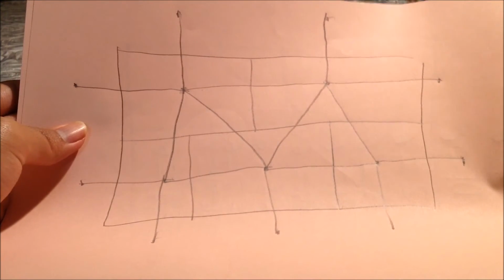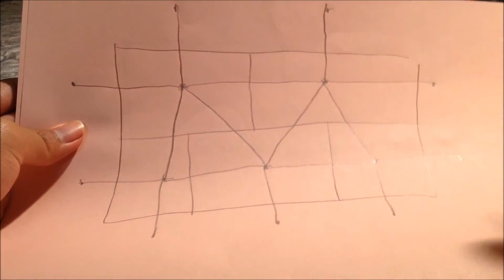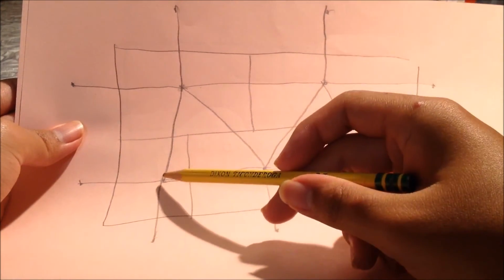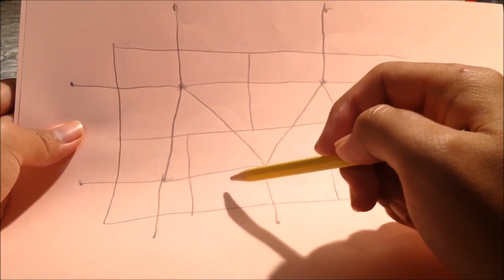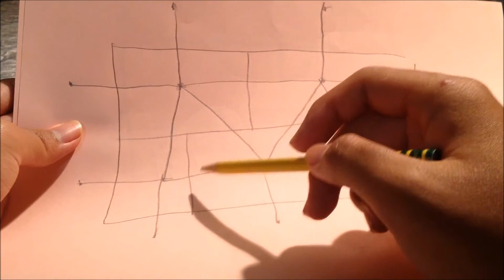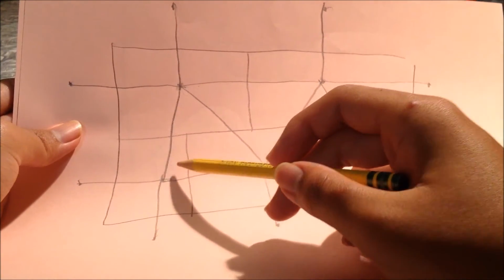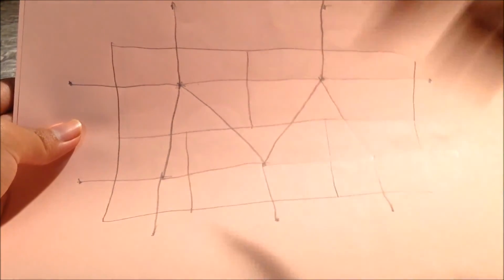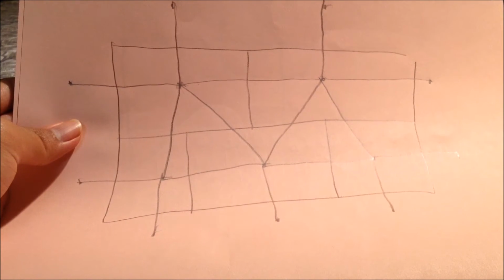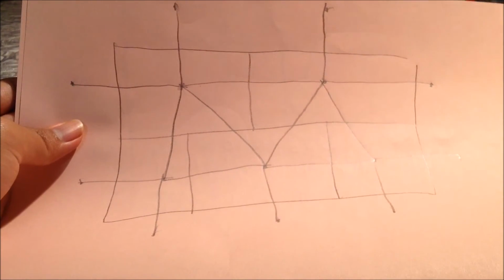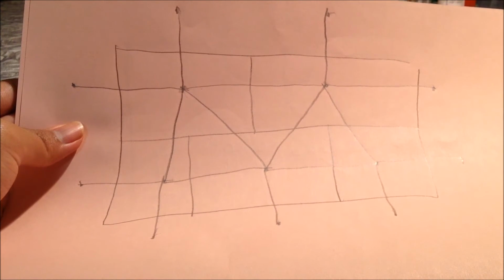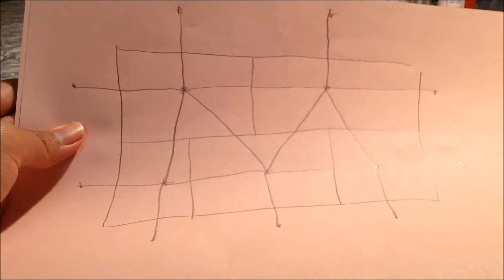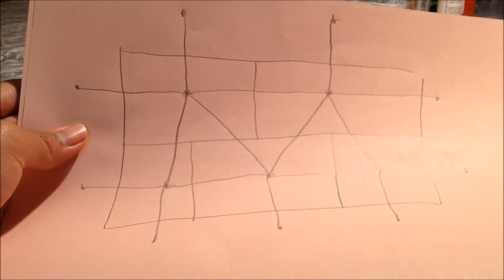Now let me tell you. For each box, every time you enter, you have to leave. So there has to be an even number of paths, because you enter and you leave, that's two paths. However, there are two exceptions. One is if you start at that box, in which case there can be an odd number of paths. The other is if you end at that point, where there can also be an odd number of paths.